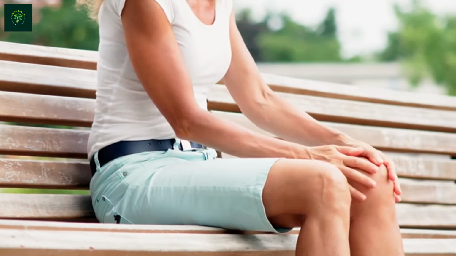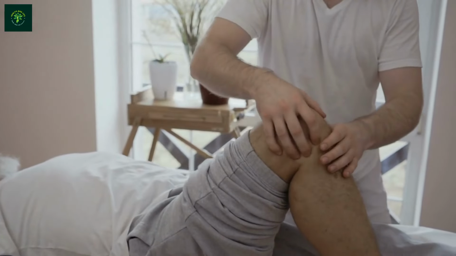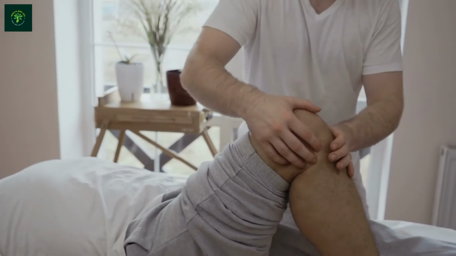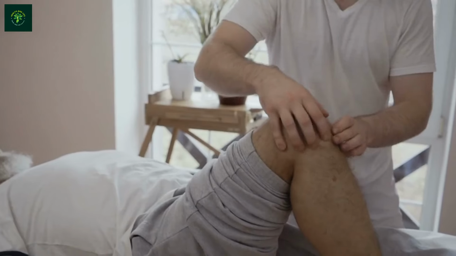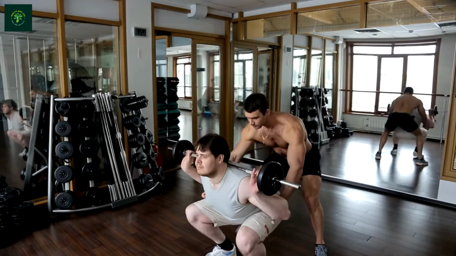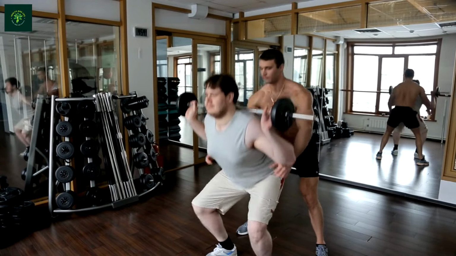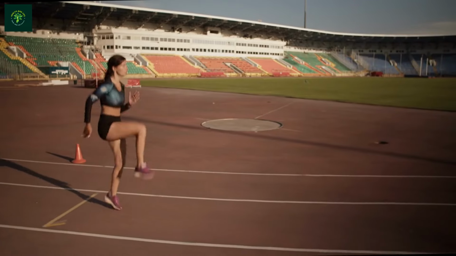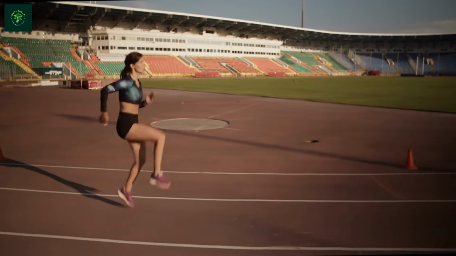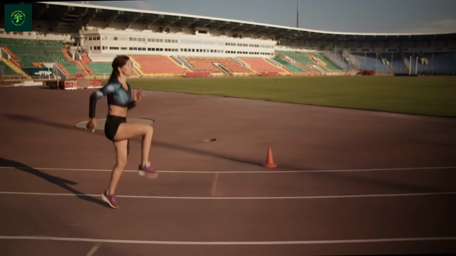Techniques for injury prevention. 1. Using correct form during activities can prevent knee injuries. Learn the proper techniques for exercises and sports. 2. When lifting weights, avoid locking your knees and use controlled movements. 3. During running, maintain a midfoot strike and keep your steps light and quick.